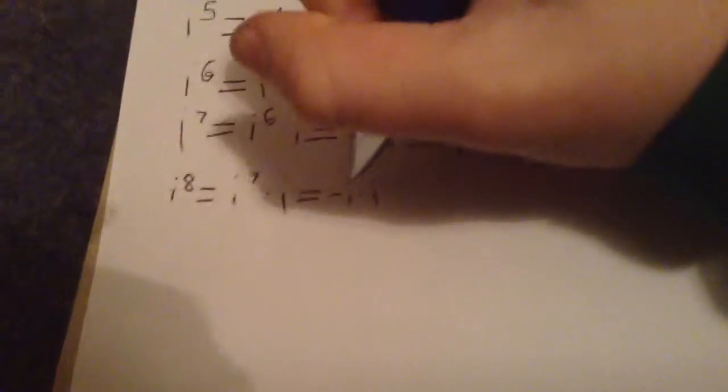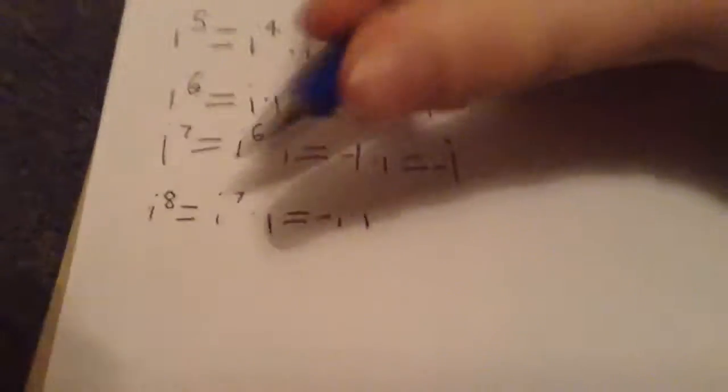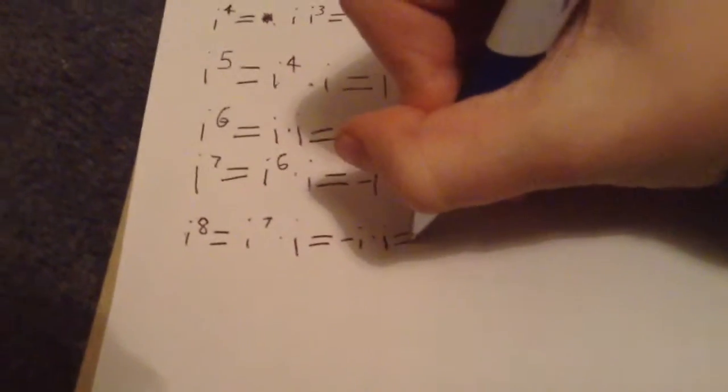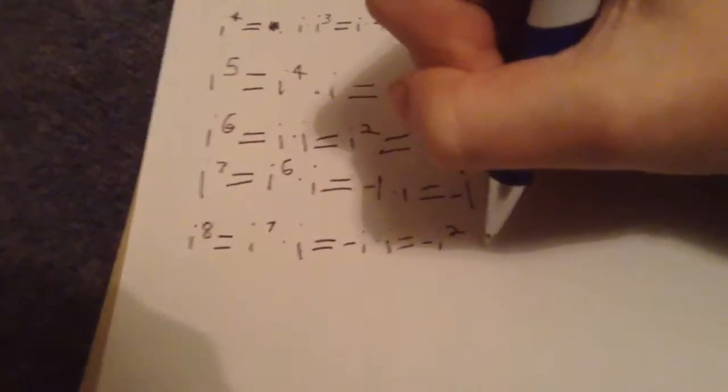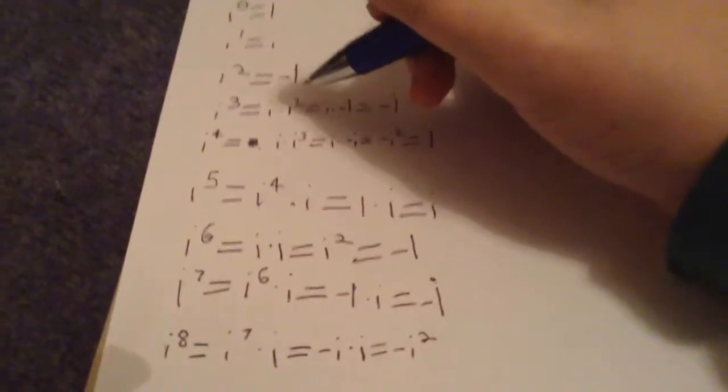And this is just going to be equal to negative I squared. So negative I squared, and I squared is going to be equal to negative 1. So negative I squared is going to be equal to 1.